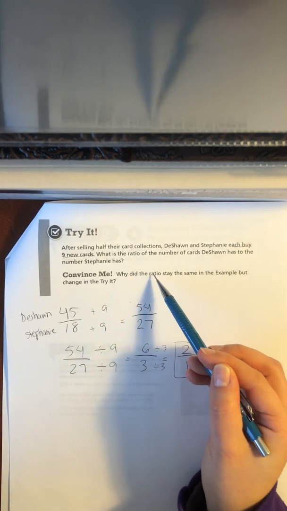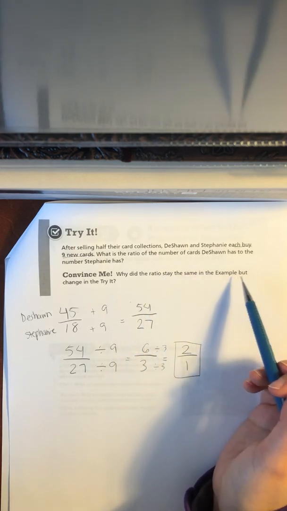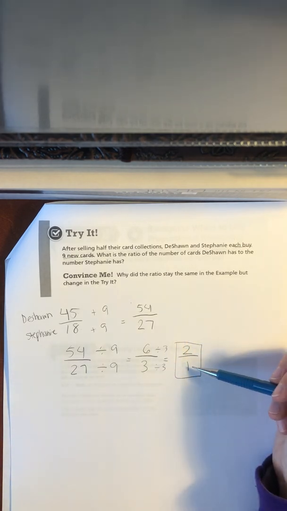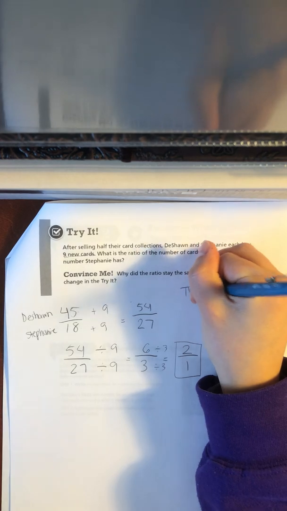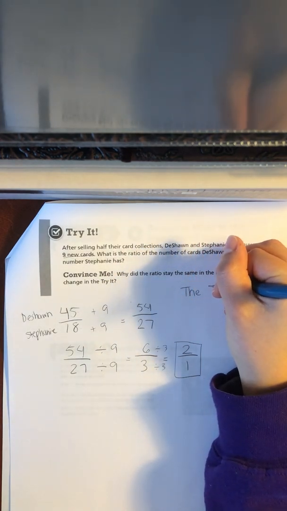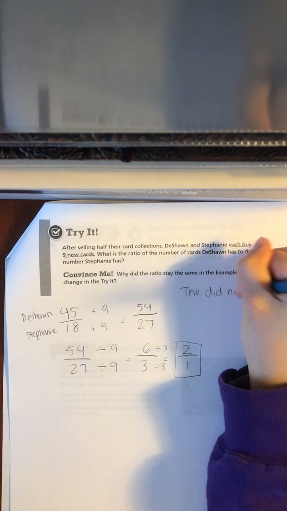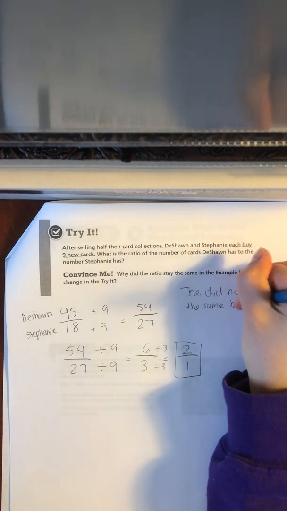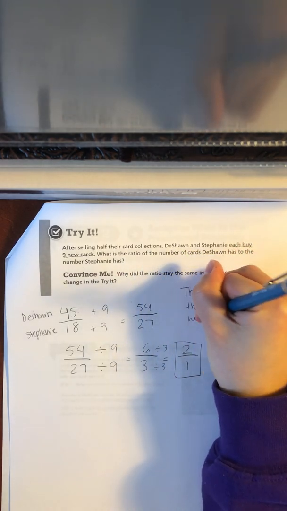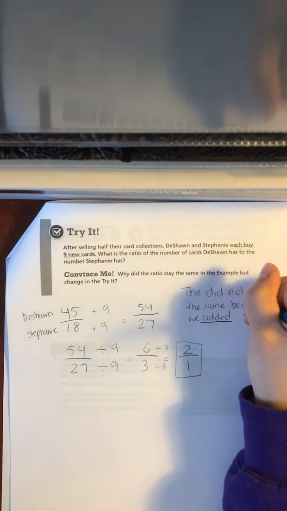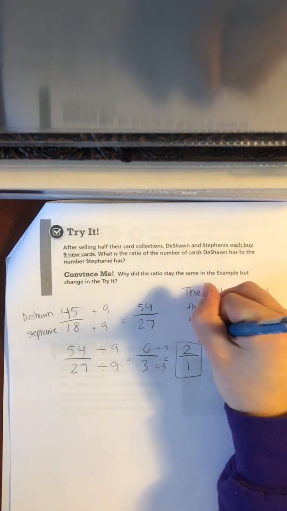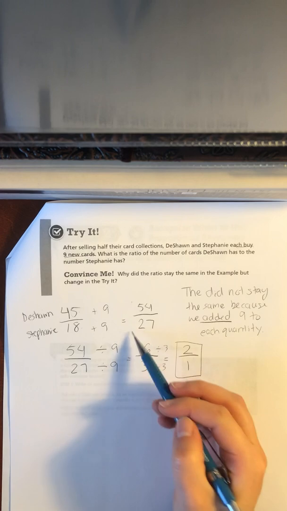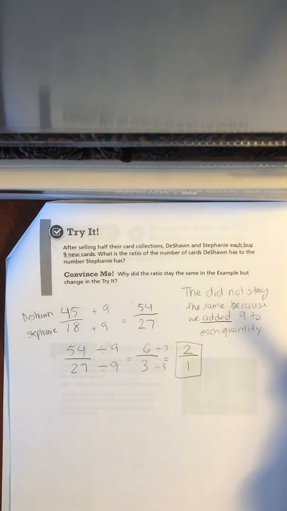The Convince Me says, why did the ratio stay the same in the example but change in the try? So remember, for the last one the ratio was the same, but now we have a new ratio of 2/1 instead of 5/2. The reason the ratio changed is because we specifically added 9 to each quantity. If you add a number to each quantity instead of multiplying it, it's going to create a different ratio. So that's why, it's because we added.